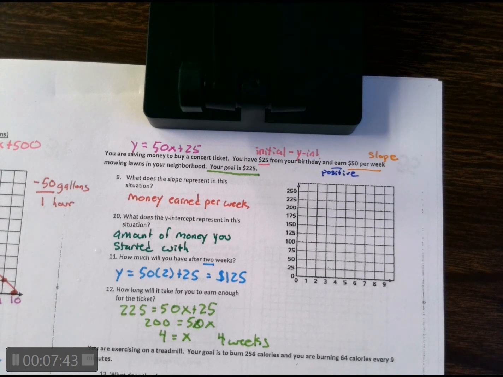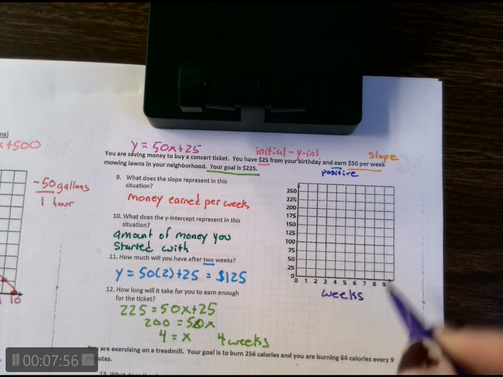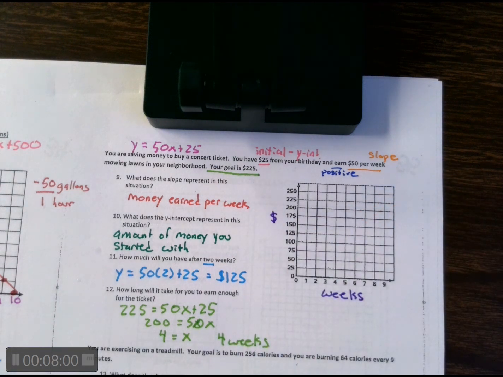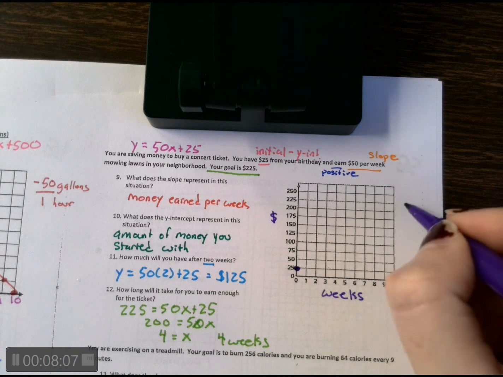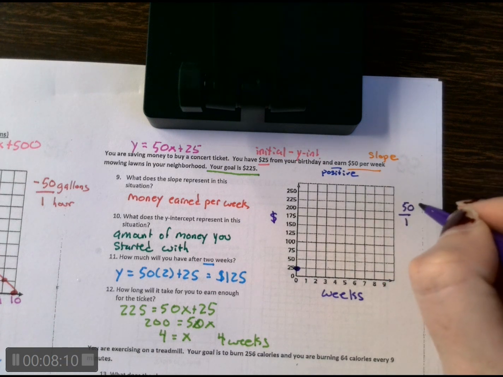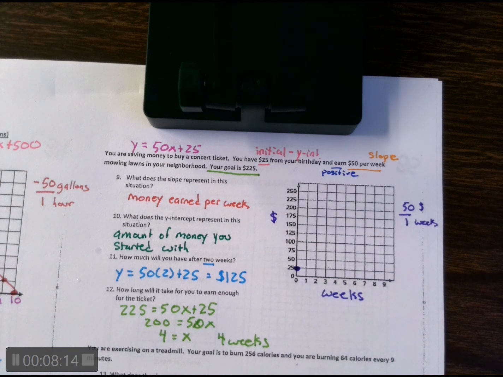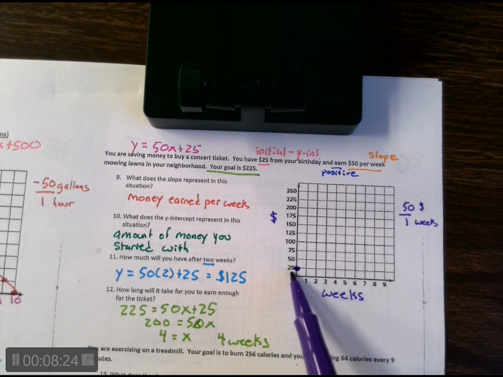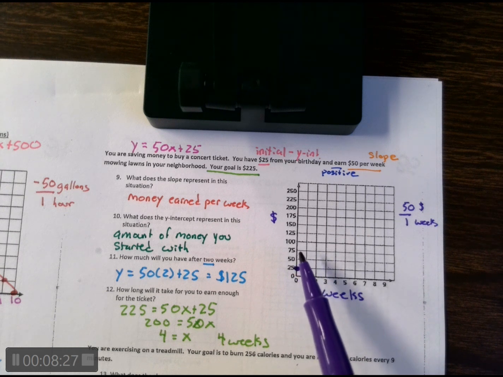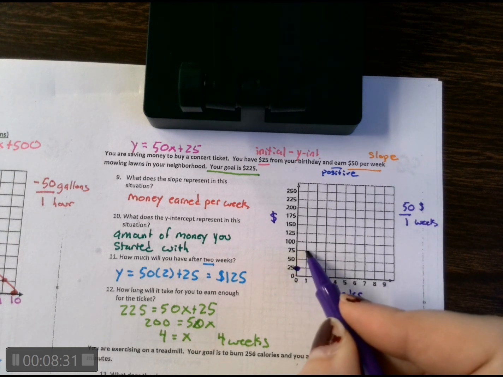Okay? Alright, and so now we can graph, and hey, look at this graph. This graph is so much easier because it already gave us our scales. Okay? So all you want to do is make sure that you label weeks and money. Okay? Alrighty. So we started at $25, and then it is $50 per week. Okay? So we're going to go up $50, which, if you notice, we go up by 25 here. So we need to go up 2 tick marks and then to the right one. Okay? Because if you add 50 plus 25, it gives you 75. Okay? Alright, so we're going to go up to 75 over 1.